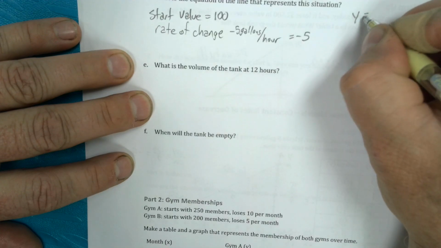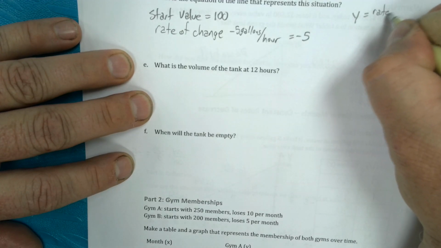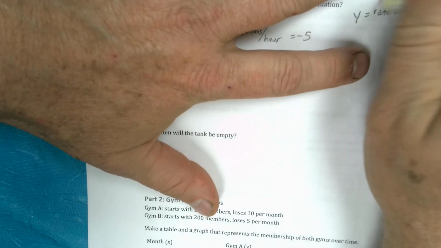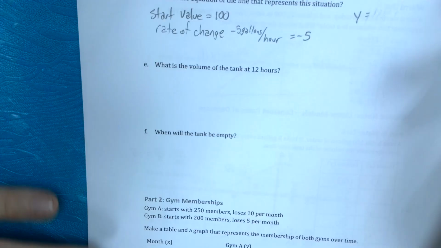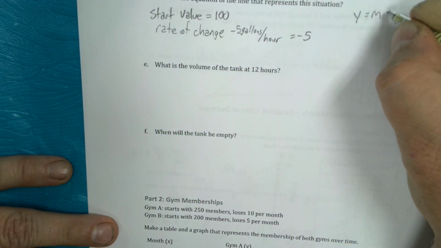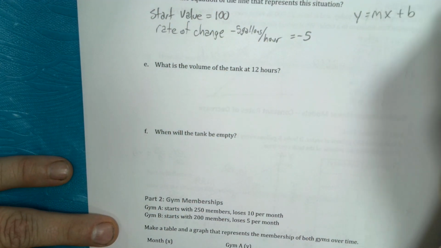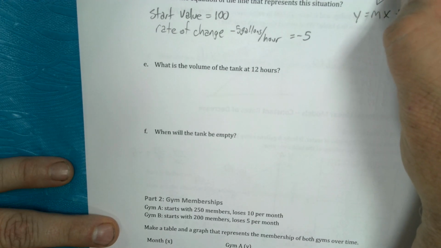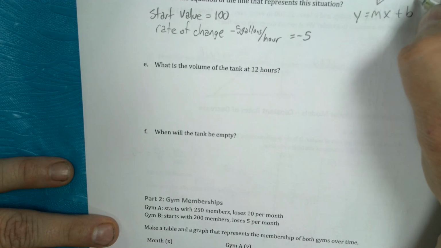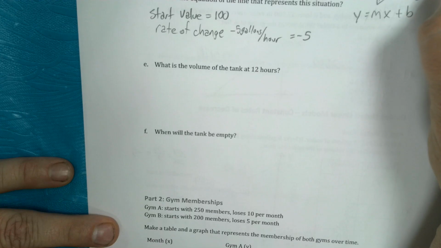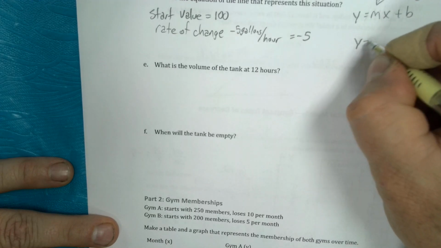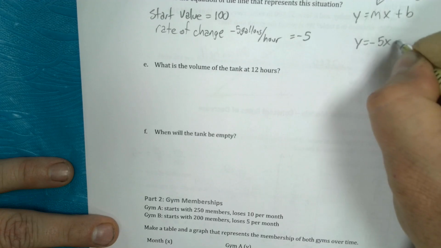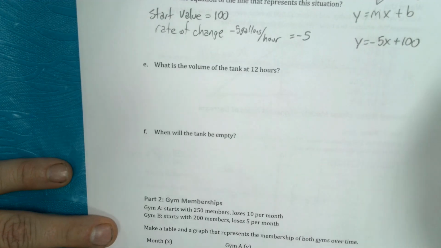So if we do our y equals rate of change, let's just use m and b because we've already talked about that. Remember, m is your rate of change, and b is your start value. So it's y equals negative 5x plus 100.